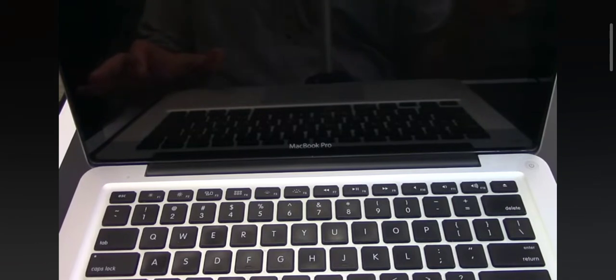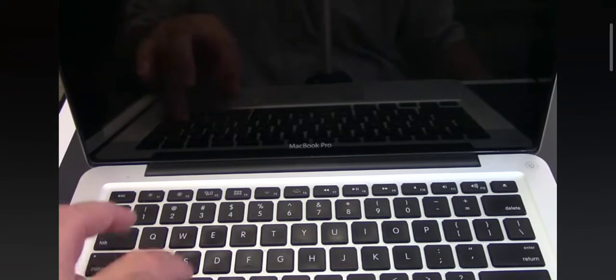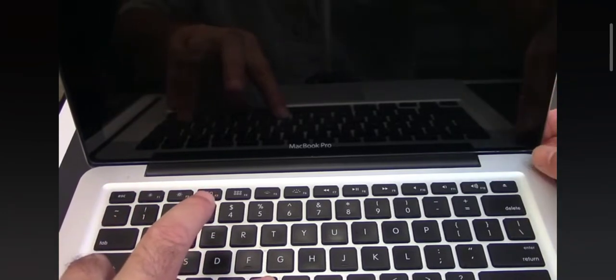There's also a safe mode that is called verbose safe mode. That means when you start that, the computer begins to produce data that would help identify the problem. To do that, you need to hold down Shift, Command, and V and hit the power button.